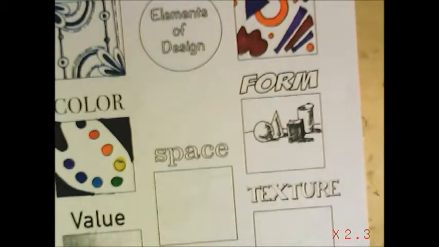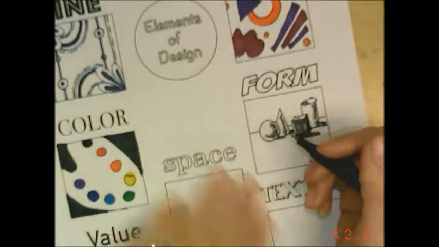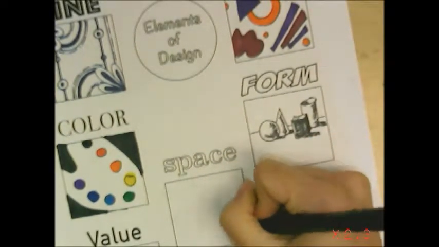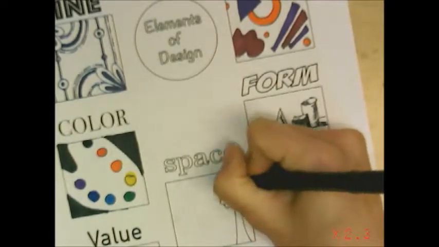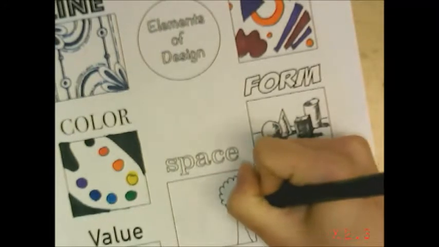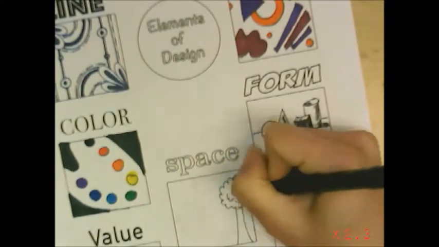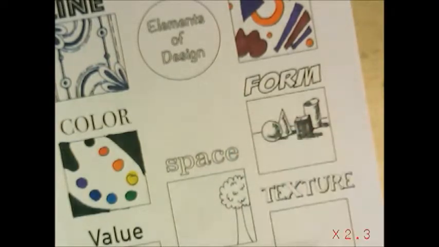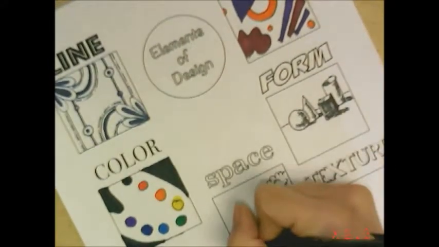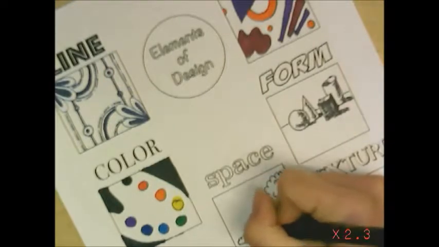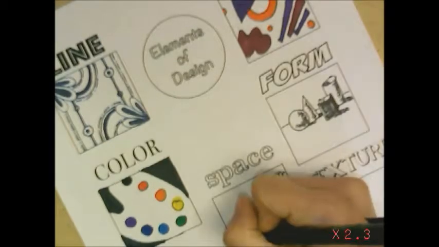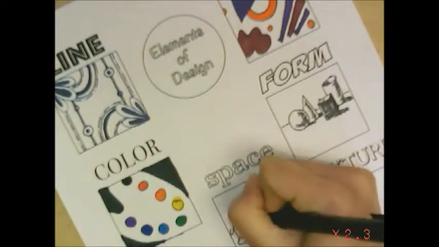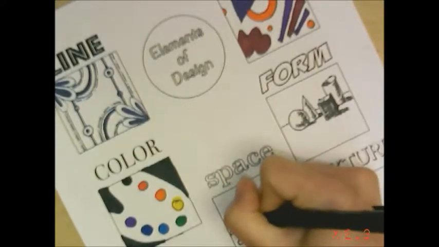So space is showing how things can be far away and how things can be up close. So I always talk about foreground, middle ground, background. So I've created a little landscape here, and I'm showing space or depth by putting something that is close to the viewer. So this tree is going to be the thing that's closest to the viewer. That's my foreground. Here I'm drawing a little cottage that's a little further away, and notice how this cottage, if it's further away, is going to be smaller.